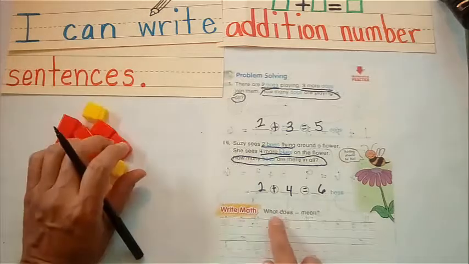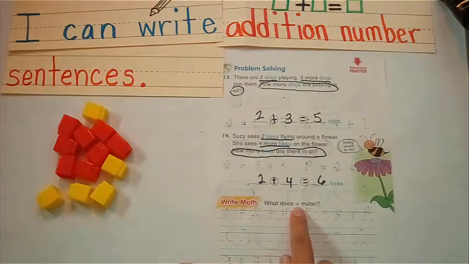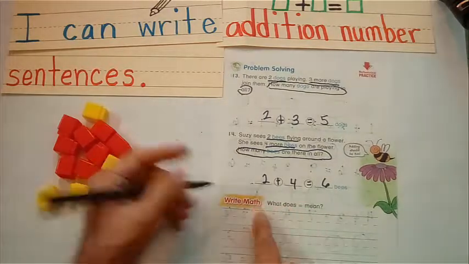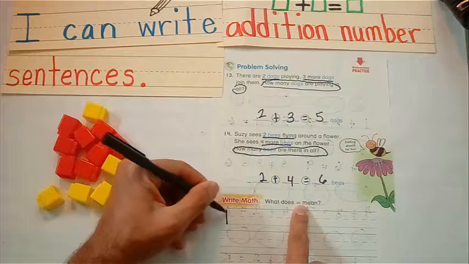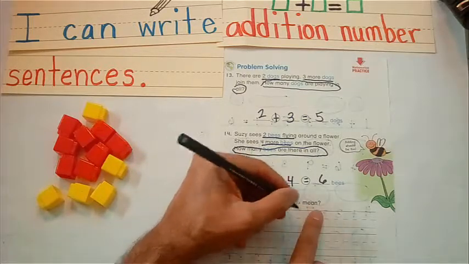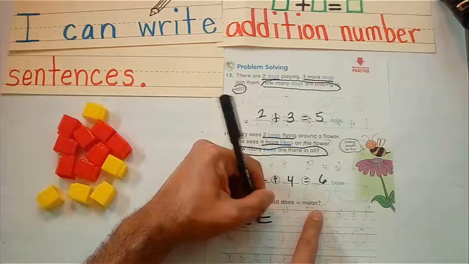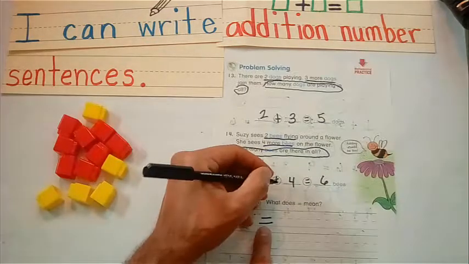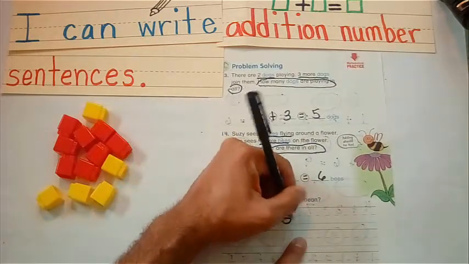Okay, now let's read the last question. And it says, what does this symbol mean? So what does that symbol mean? Yeah, that's right. So this symbol here means equal to. Right?